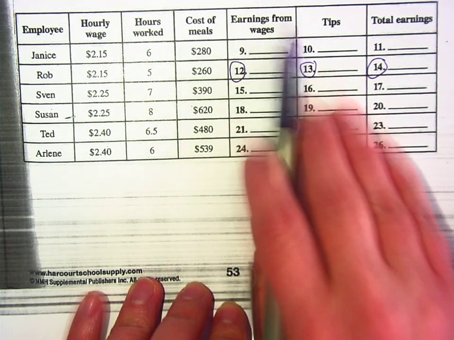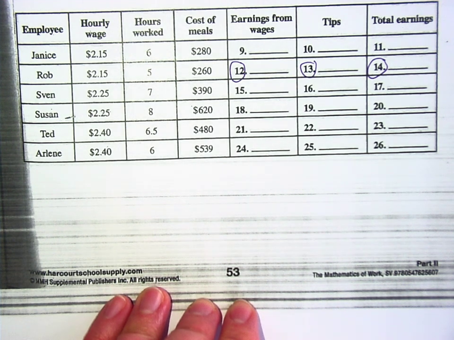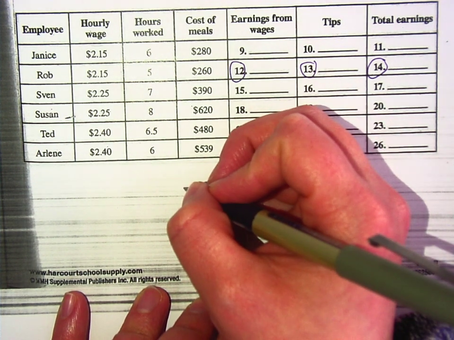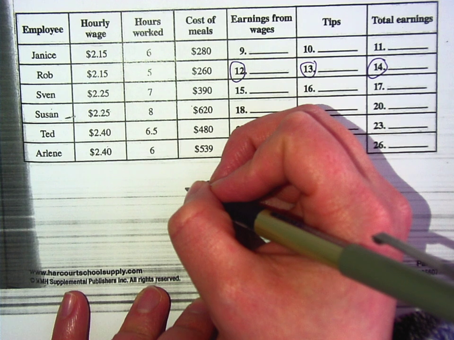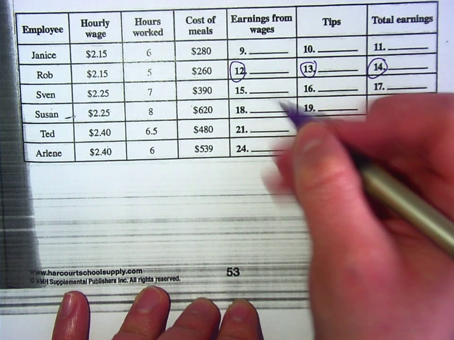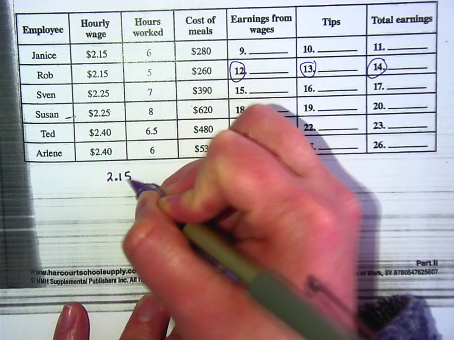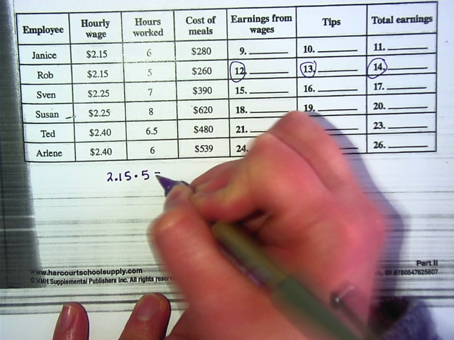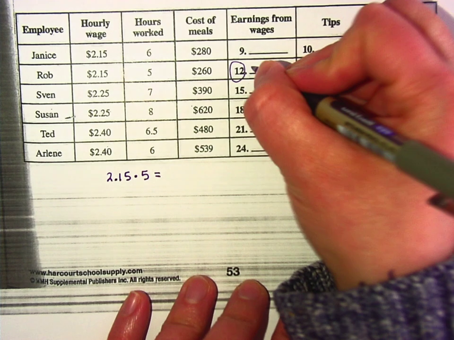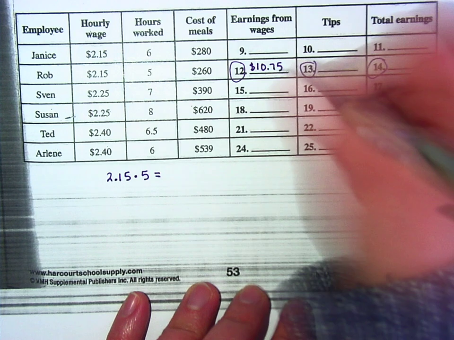First, we need to find his earnings from his wages. How do we figure that out? This means just how much has he made just by working there, not including tips. You guys with me? I know Renee is. Yeah, it's just 215 times 5 for earnings. Right, 215 times 5. Why do you think Rob is making so little per hour? Because most of his wages are from tips. 215 times 5, which is what he makes for his 5 hours of work: $10.75. Yikes.